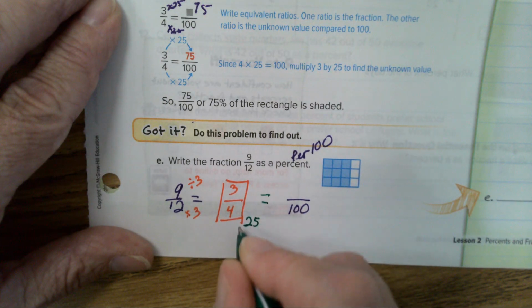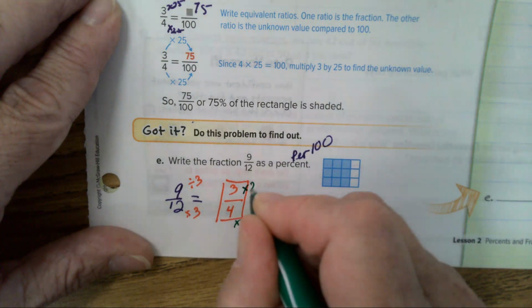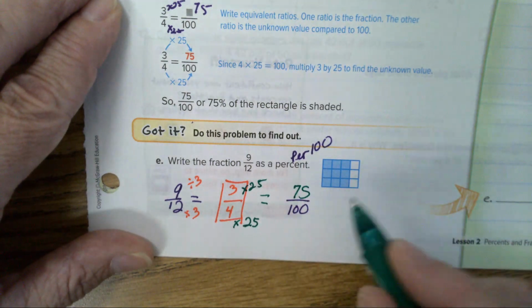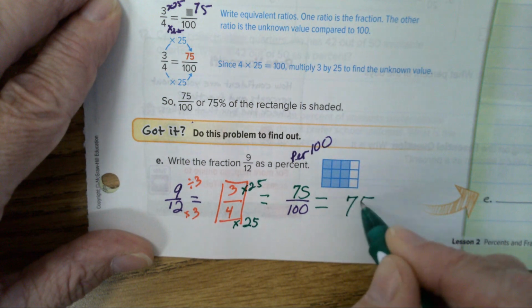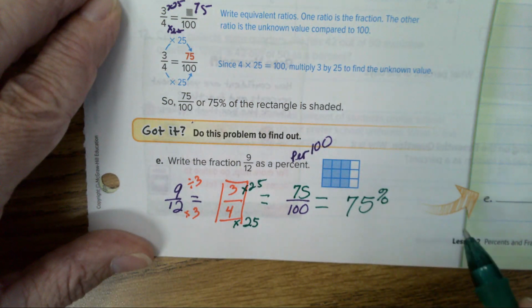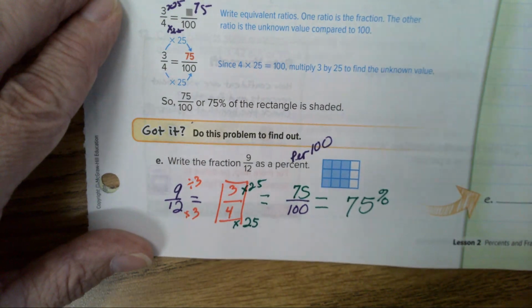25. 4 times 25 is 100. 3 times 25 is 75 over 100. And anything over 100 is our percent, because we want to find a percent. Okay? Now let's go to page 104.